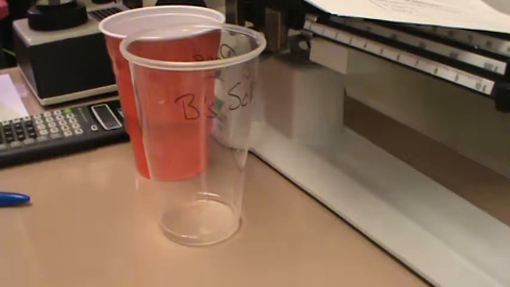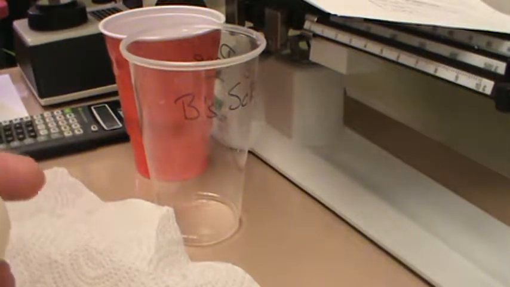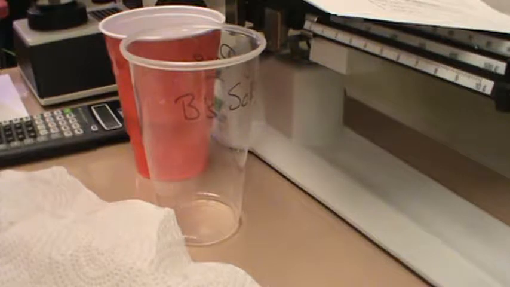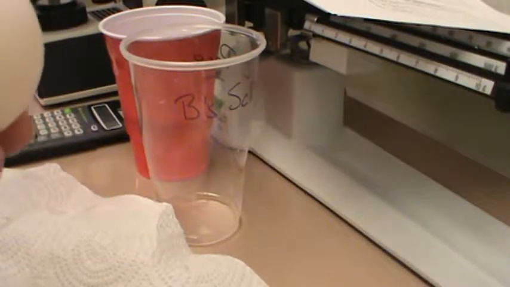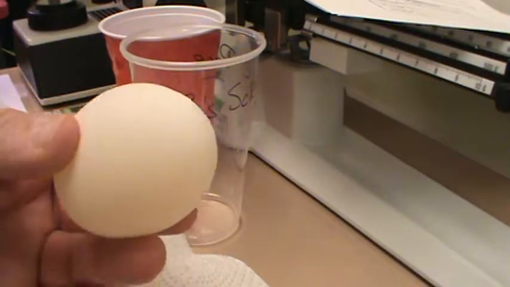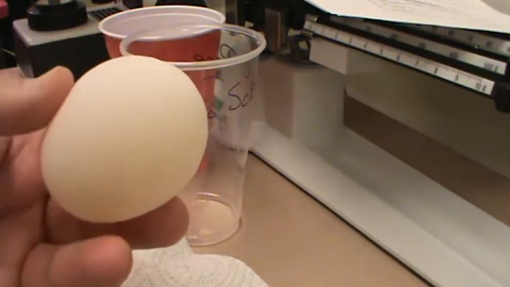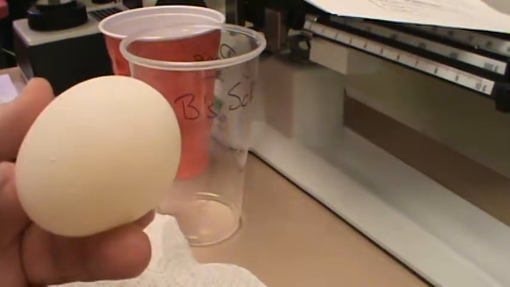And my theory, because I've never done this experiment before, was that the yolk and the albumin had been liquefied in a reaction with the vinegar, and I think I've stated that. In doing some further research, come to find out the yolk and the albumin, the white part of the egg, should still be intact inside, and then it's just this membrane on the outside that's absorbing the water.